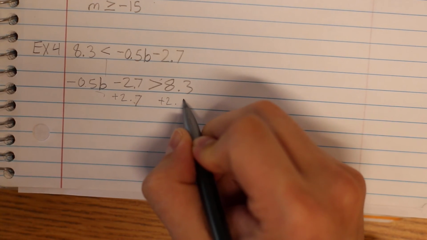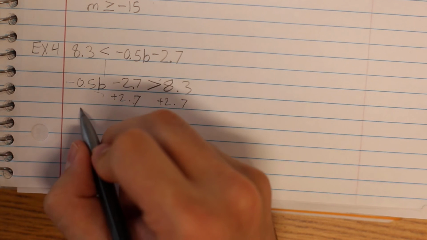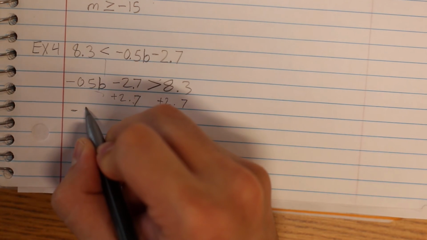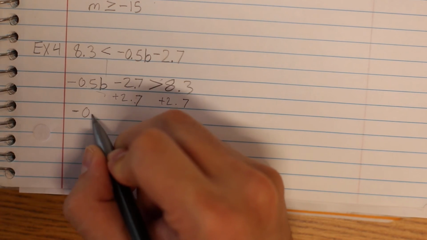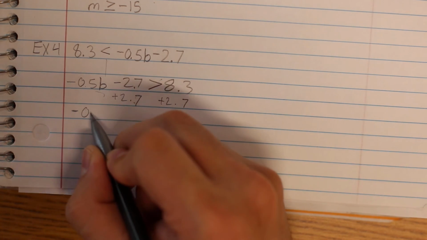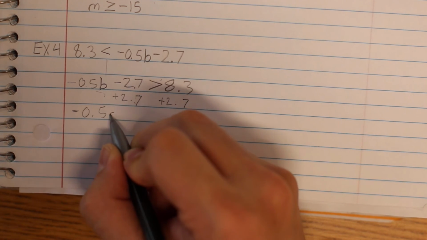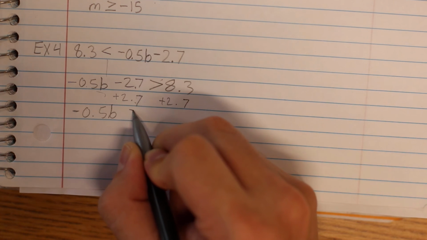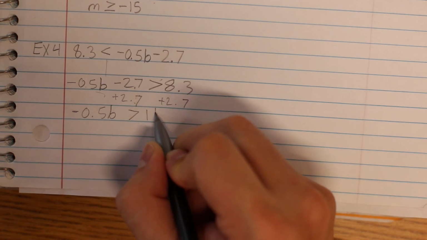Add this to this, and you end up with negative 0.5b is greater than 11.